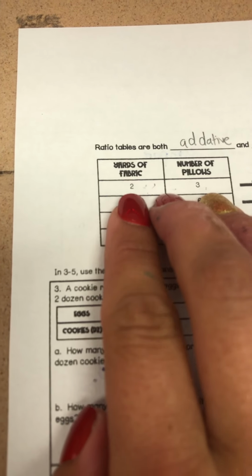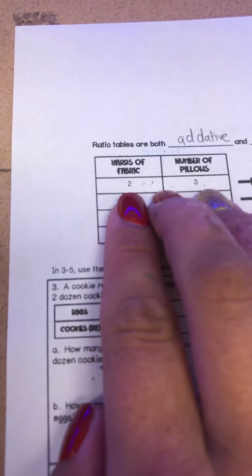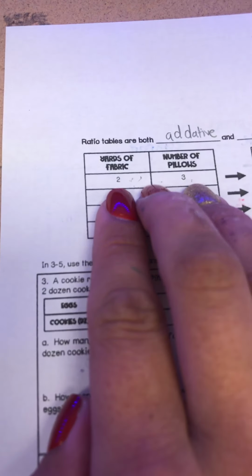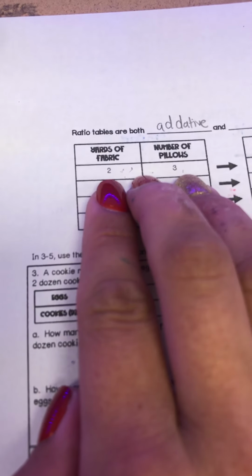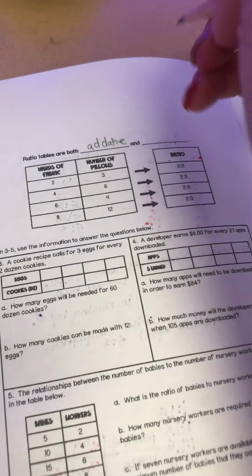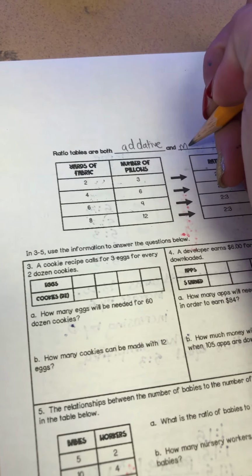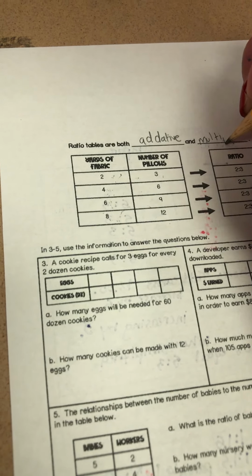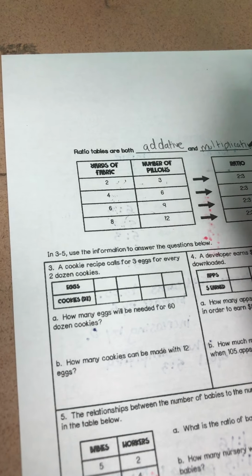Okay. What if I did it times 4? So 2 times 4 gives you? 8. 3 times 4 gives you? 12. 8 to 12. Say you did that one times 2, that one times 3, and that one times 4. So they are additives, so you can add 2 each time, add 3 each time. Or they are? What's that word? Multiplicative. Multiplicatives. Yes, I was right. Multiplicatives. Okay. Now, knowing that, let's do these.